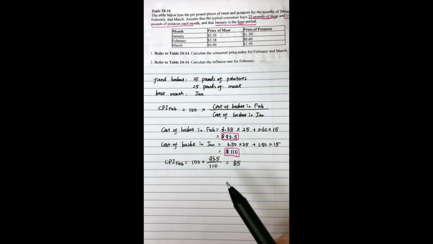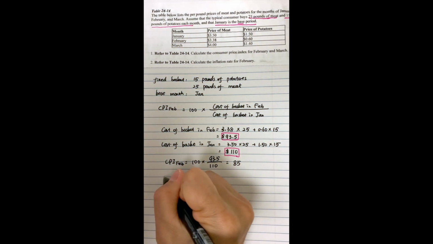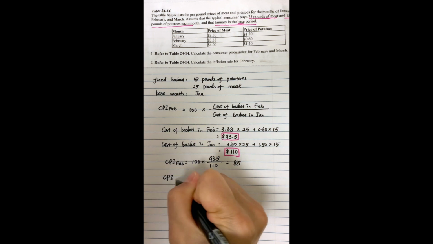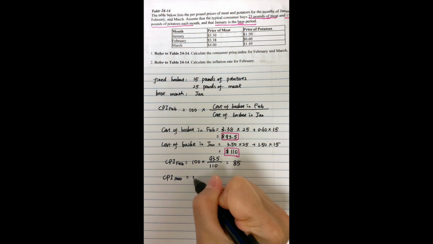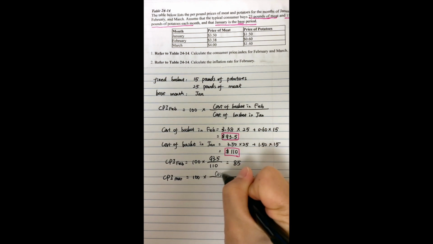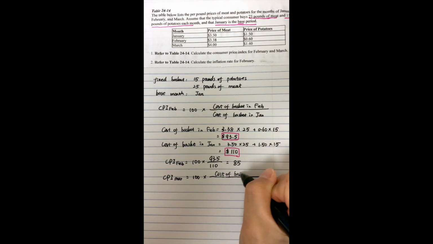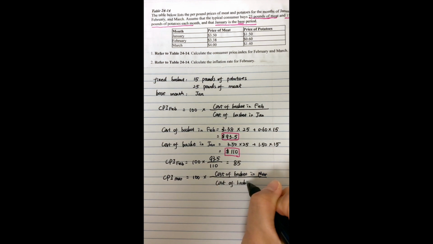Similarly, we can get the CPI in March. So CPI in March will equal 100 times the cost of basket in March divided by the cost of basket in January, okay?